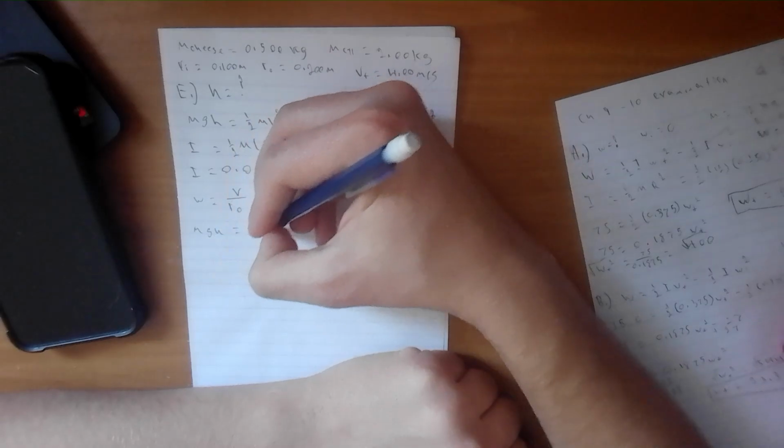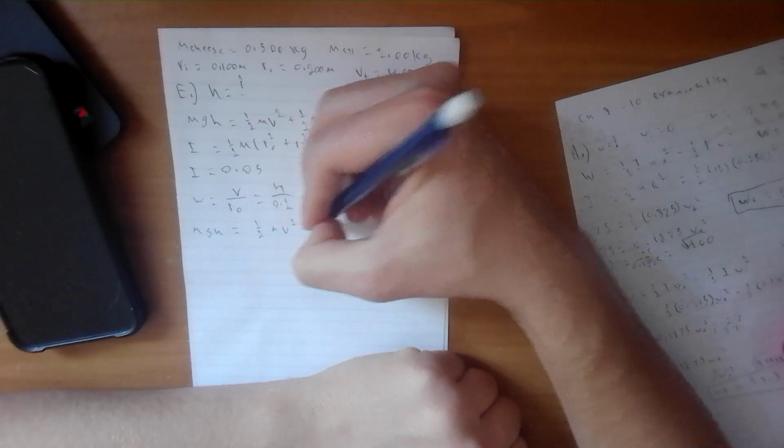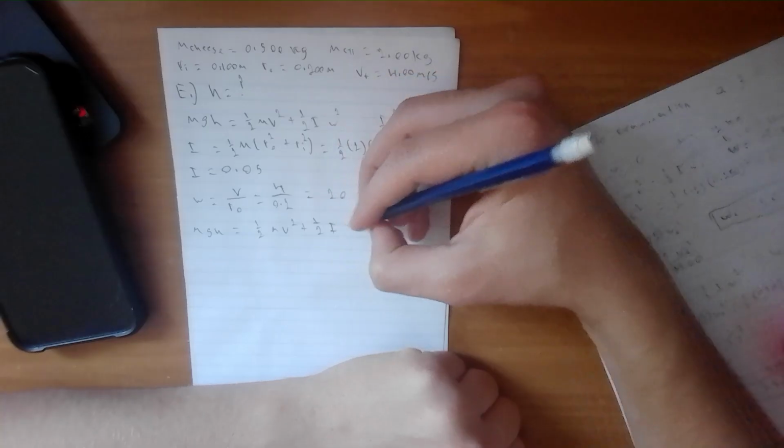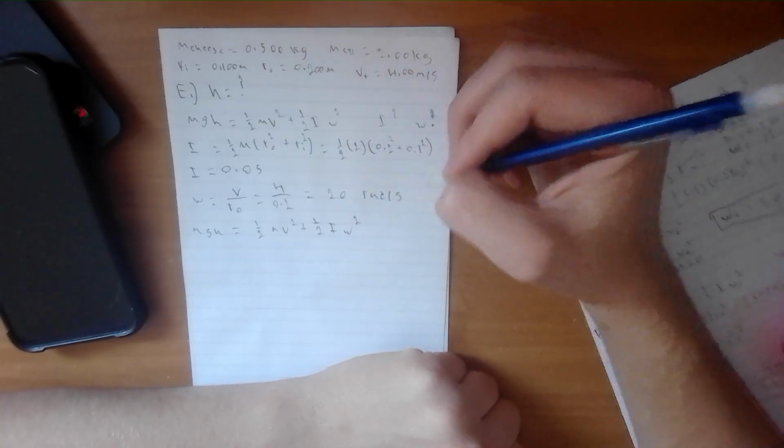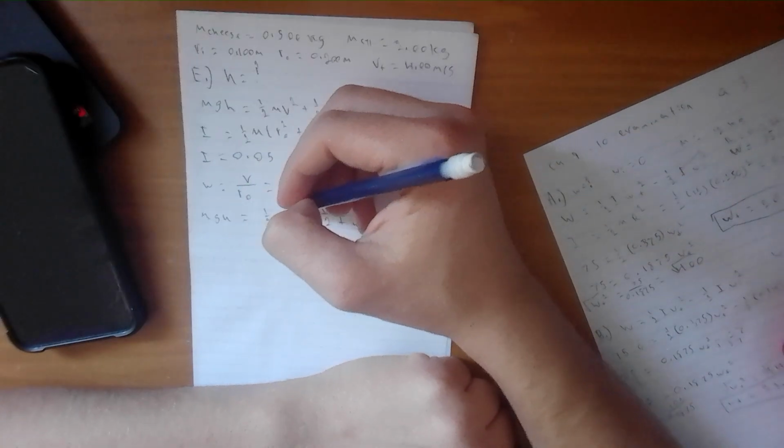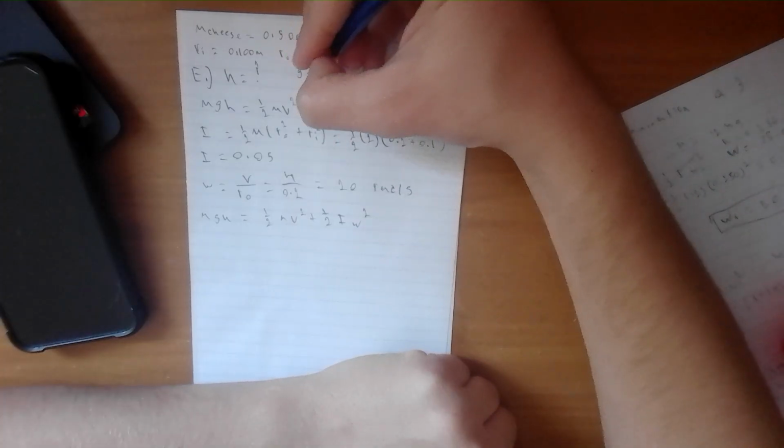Now we can finally plug it all into the conservation of energy: mass times gravity times height equals 1/2 mass velocity squared plus 1/2 inertia angular speed squared, with gravity 9.8.